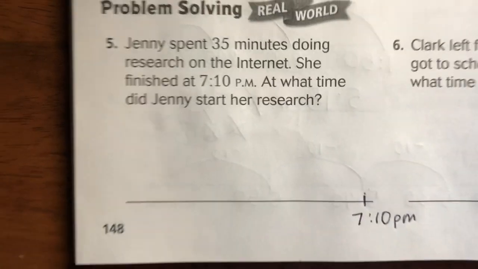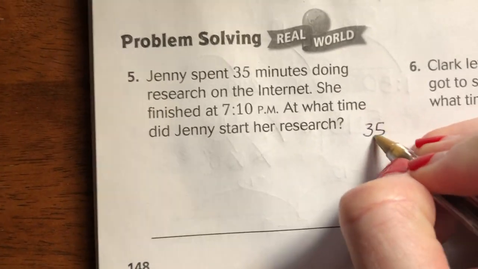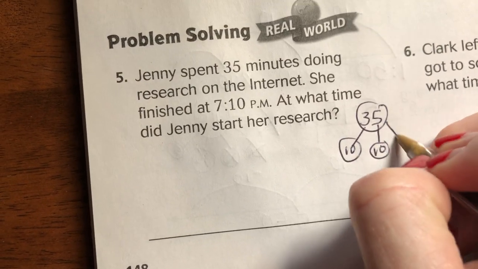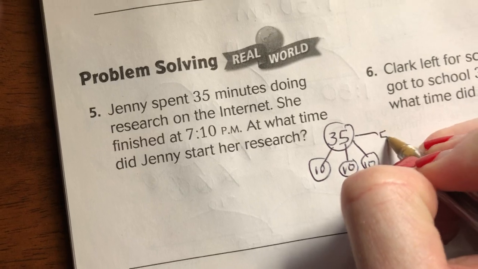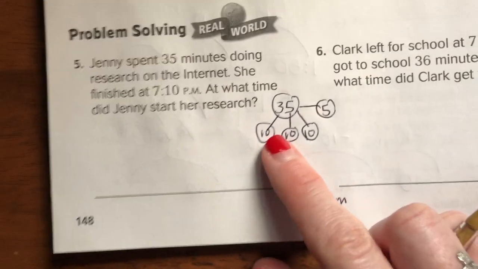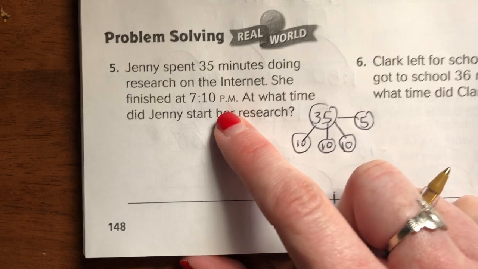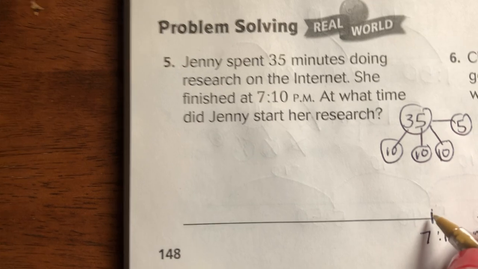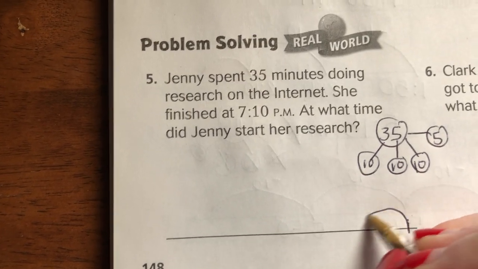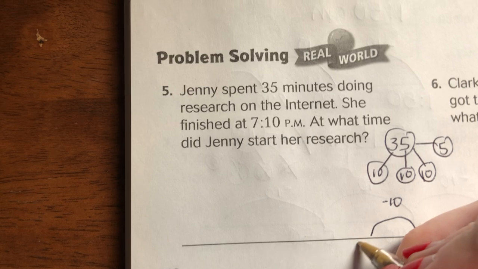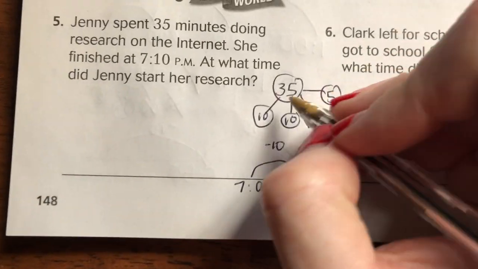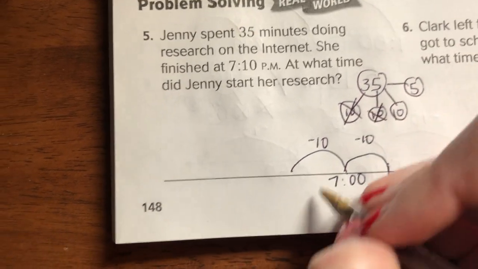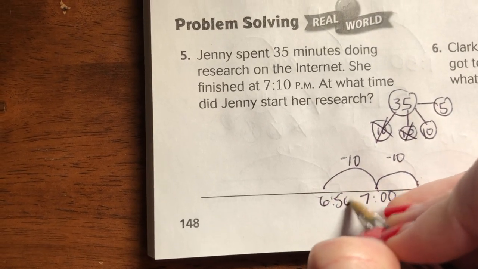So if I think about my 35, I want to make a number bond here just to remind me what I'm dealing with. I have 3 10s, which gives me 30. And then I have 1 5. Okay, 10, 20, 35. I'm going back 35 minutes because that's how long it took her to do her research. So because I'm starting here at 7:10, I'm going to take away a 10. And that's going to leave me at 7 o'clock. I'm going to take away another 10, and that's going to leave me at 6:50.